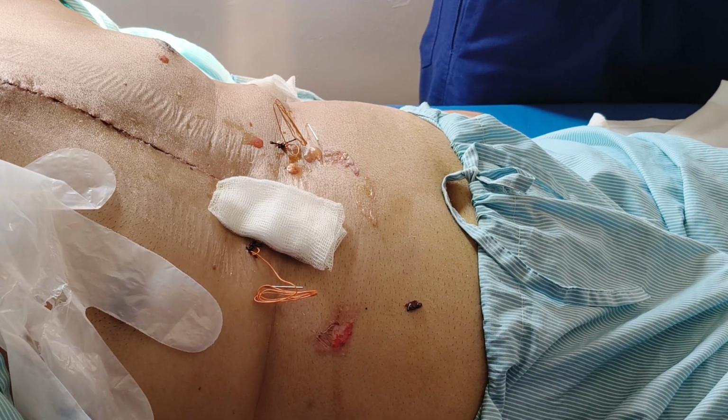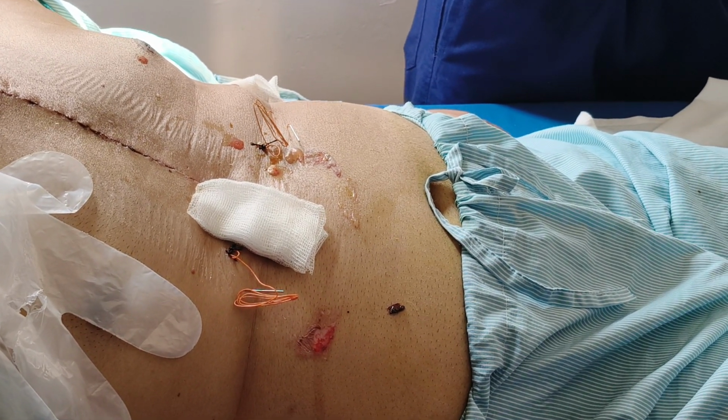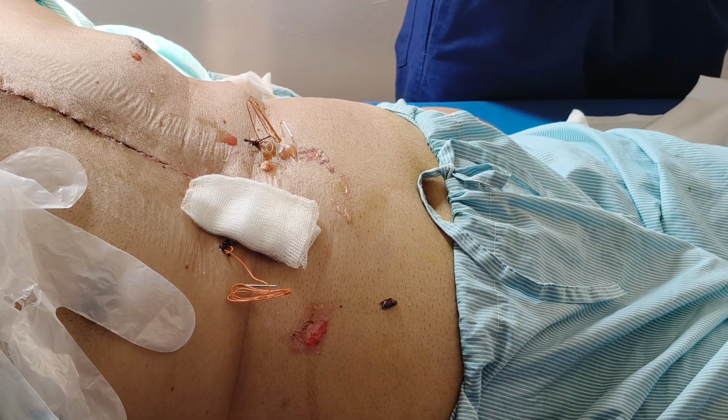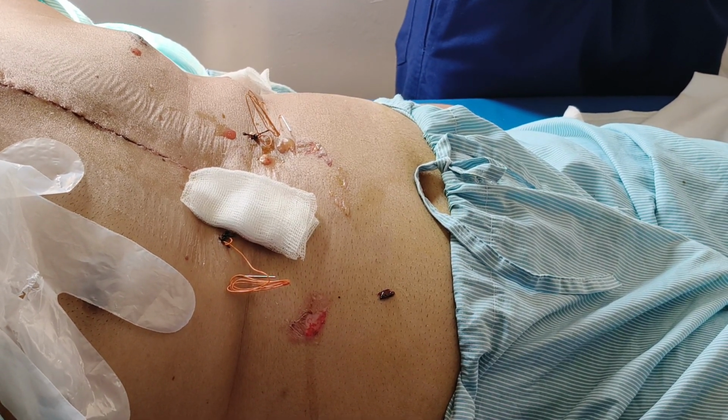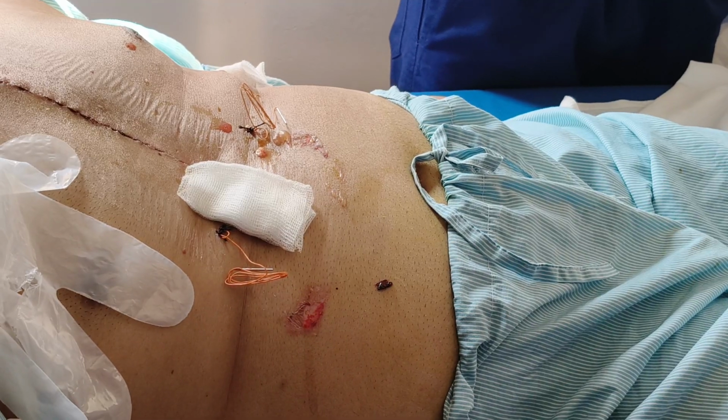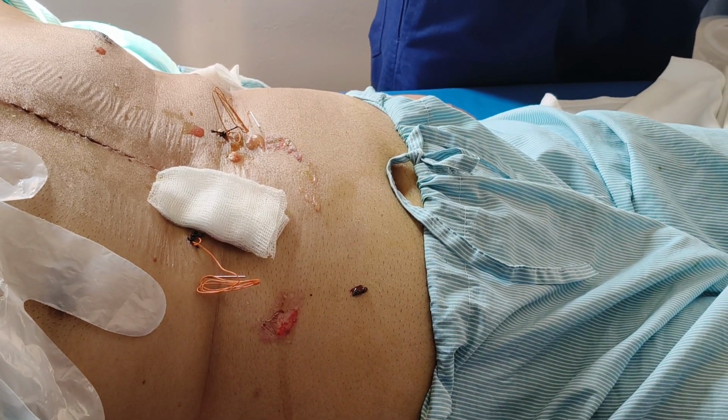Post-op day 3 or 4, I don't care. It is post-op day 10. Now you are removing at post-op day 10. How do you know that you can remove the pacing wire? You can know that you can remove the pacing wire when you know that you don't need it.